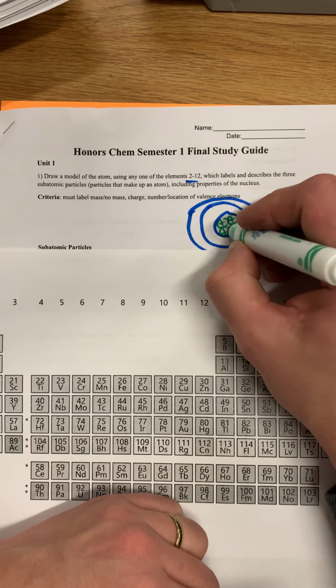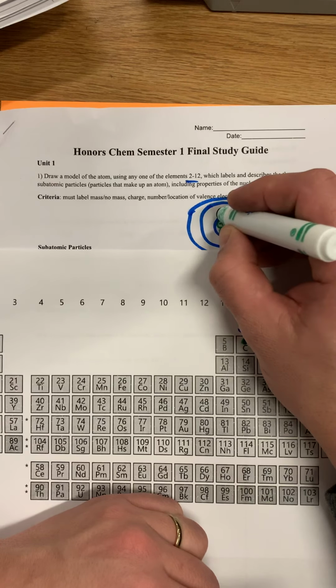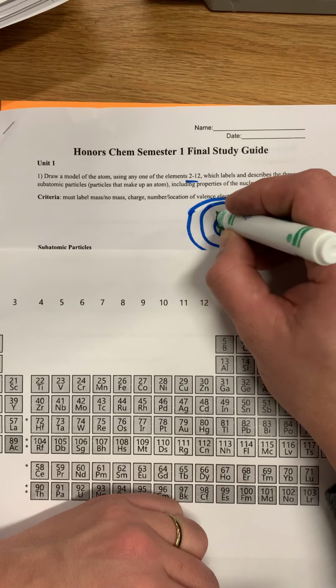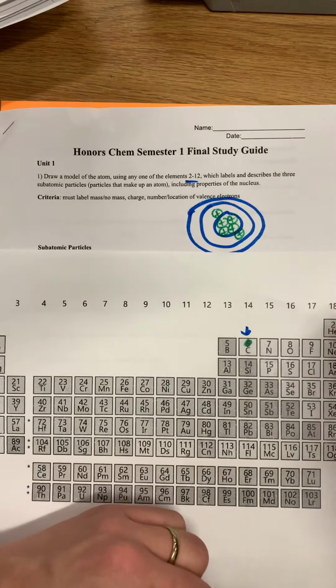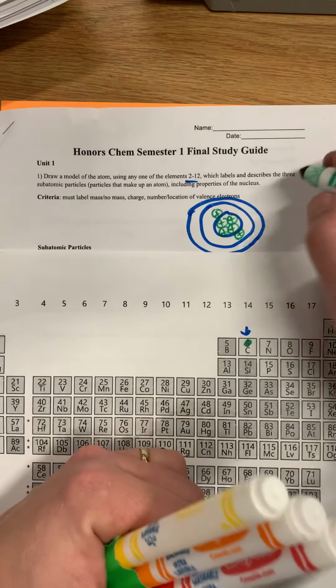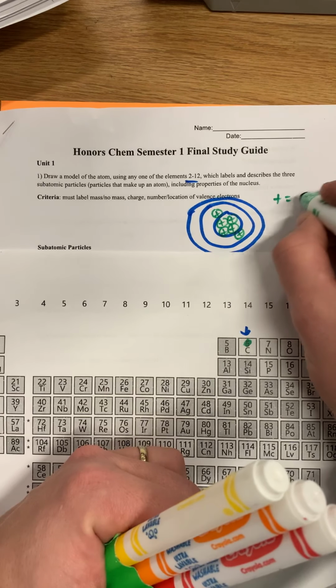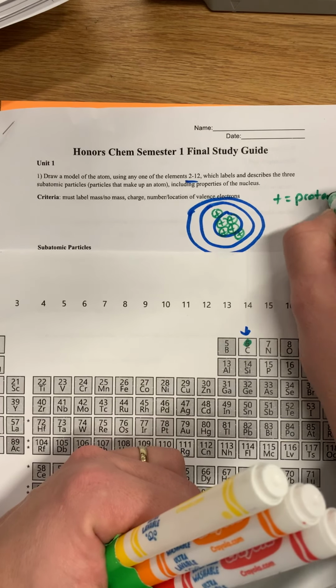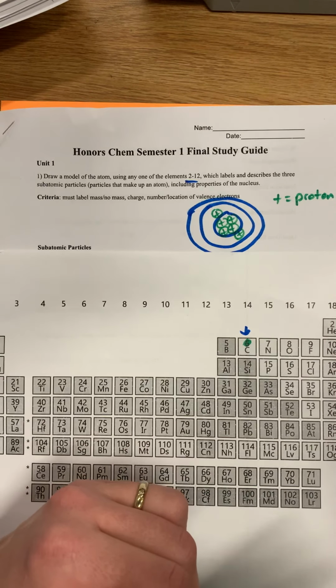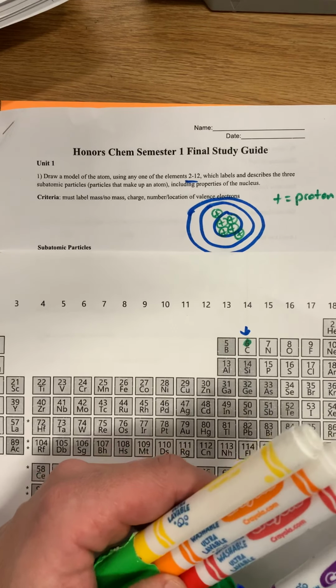It's ordered on the basis of the proton. So there's 1, 2, 3, 4, 5, and 6 protons altogether. So protons are positively charged. So my little key here says that the positives are protons, okay?